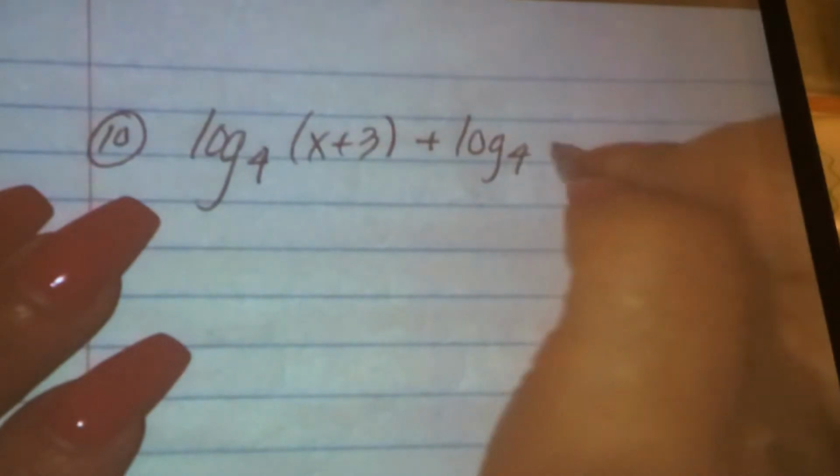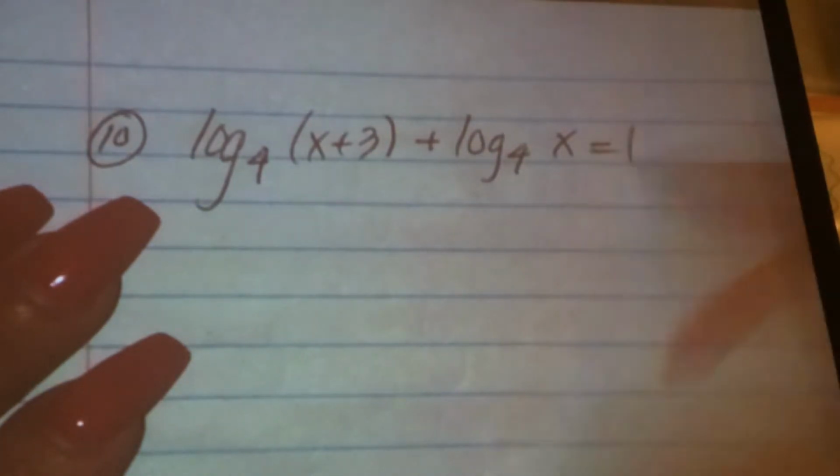All right, let's do one more together, and I'm going to give you guys a problem to try on your own. Log base 4 of x plus 3 plus the log base 4 of x equaling 1. Again, you should always highlight your arguments so that they stand out to you.